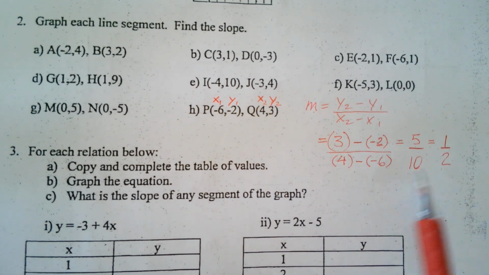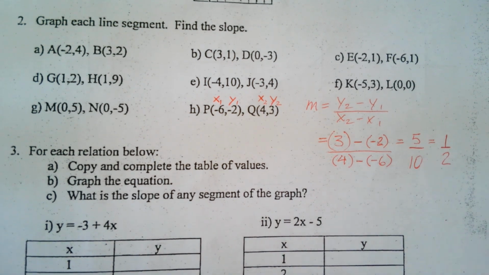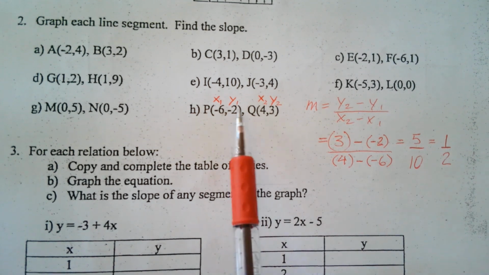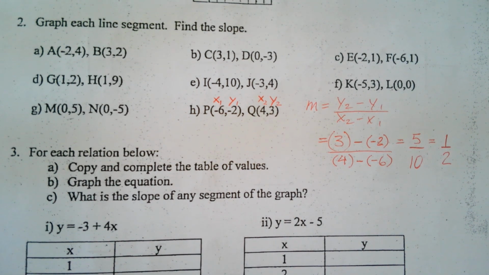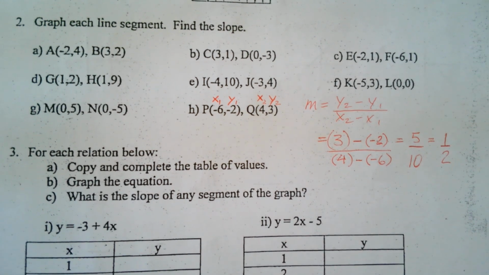I could just do it mathematically and figure out the slope. If I were to graph these 2 points, which direction should it go? Positive. So rising to the right, because my slope is positive. Any question on today's lesson on slope?